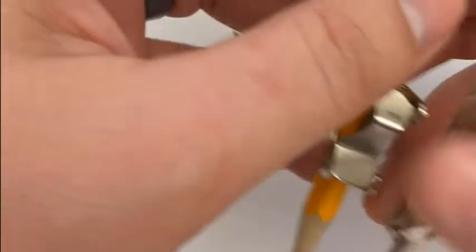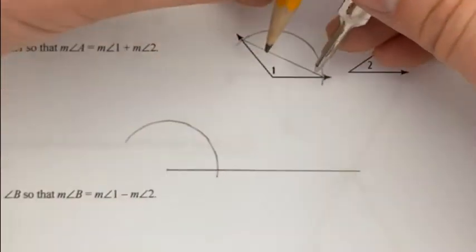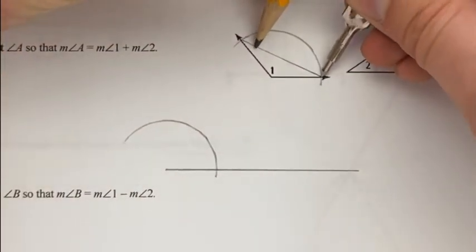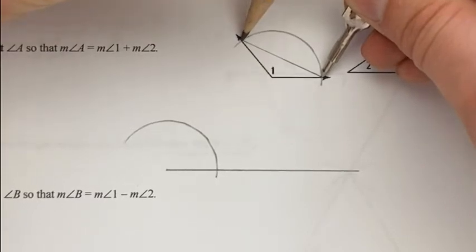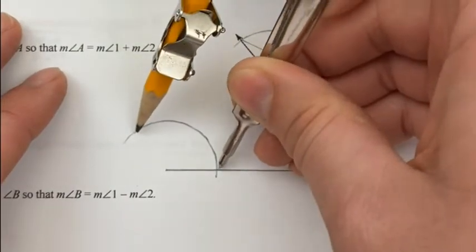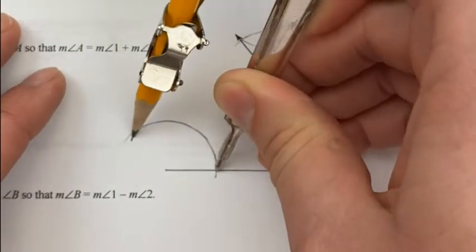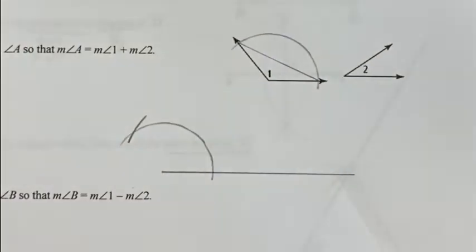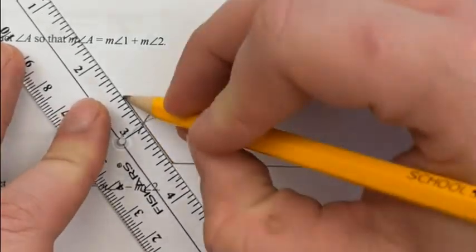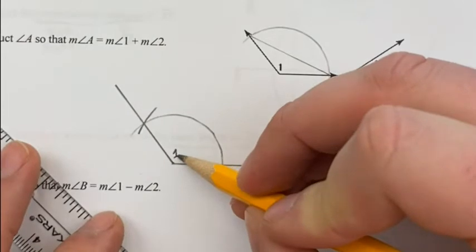This is step, what are we at right now? Step 3, I take my compass and I expand it so it touches both parts of this angle. And then I move my compass down here and I make an arc. Where that intersects, right here, this is angle 1.